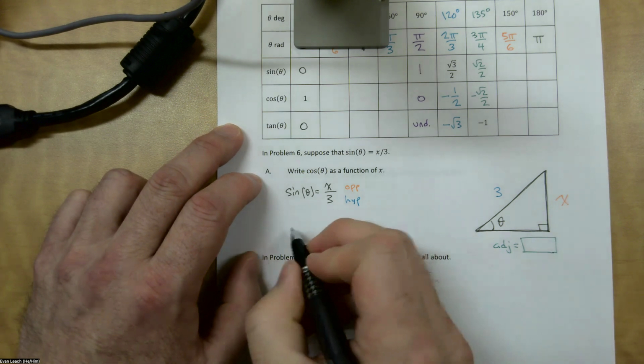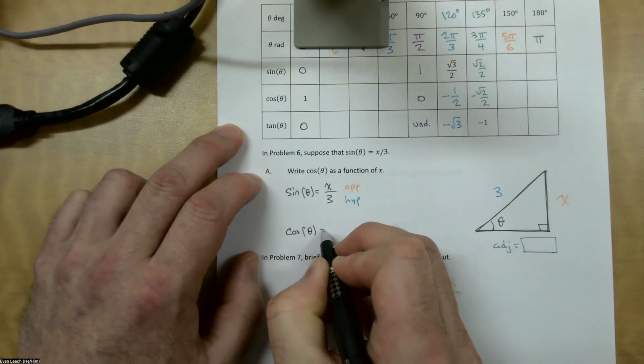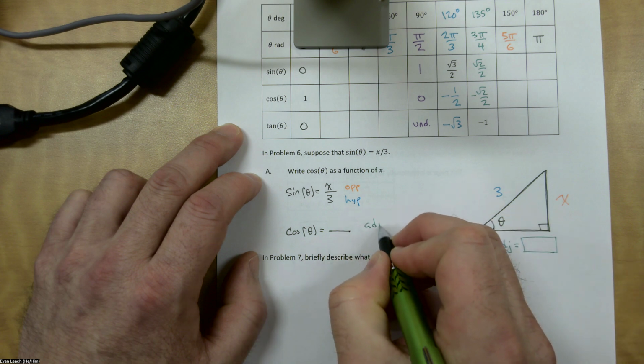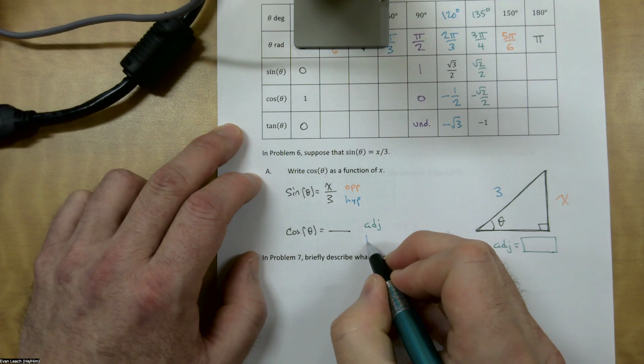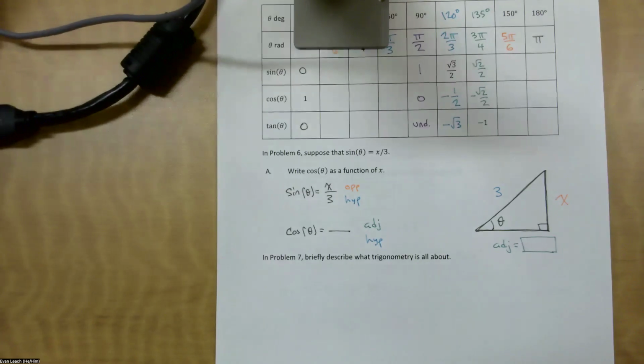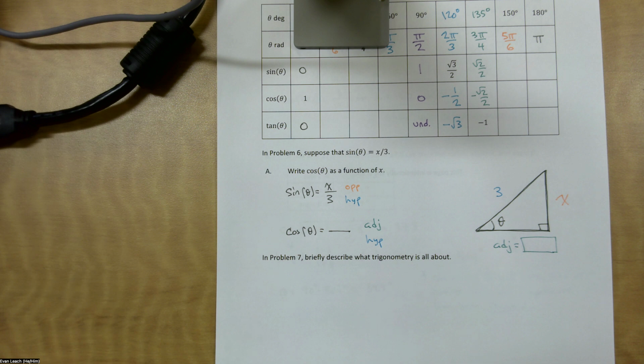And then cosine of theta will be adjacent over hypotenuse. That's the strategy that we want to use in problem 6. When I say sine of theta is x over 3, I'm saying x is opposite and 3 is hypotenuse. We can use 2 of those to find the third part. And then put those 2 parts together to get cosine. Find the adjacent, and then put the adjacent and the hypotenuse together to get the cosine.